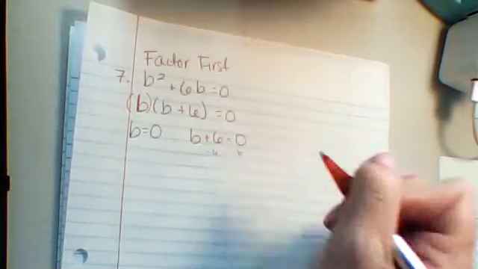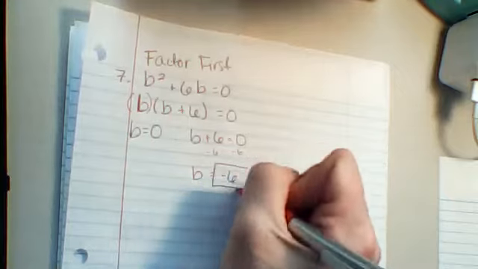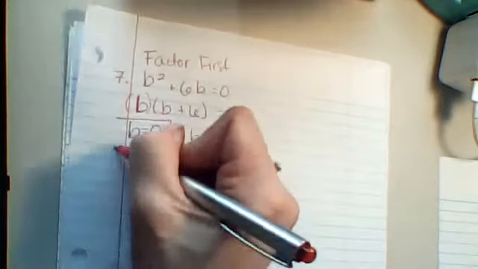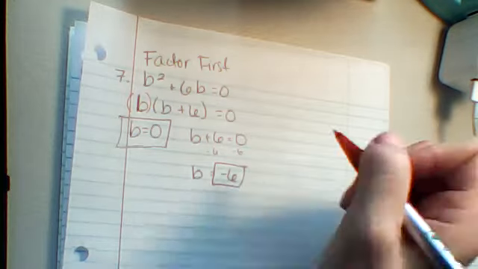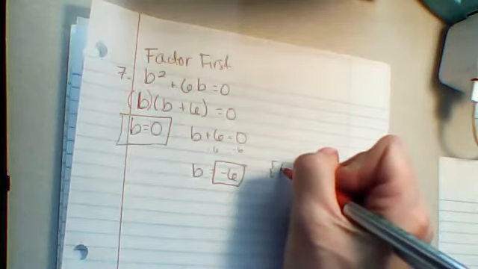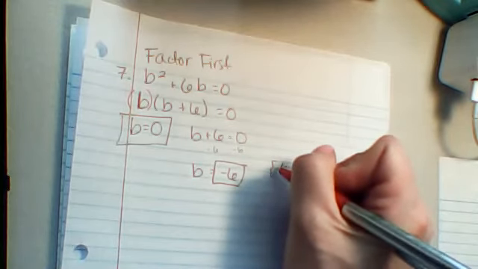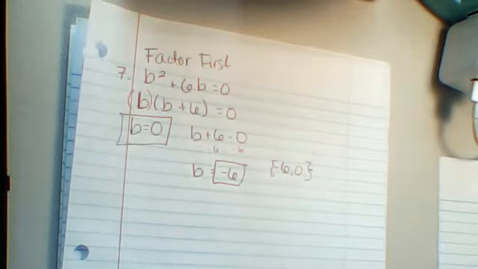We subtract 6 from both sides, and so we get b equals negative 6. So I know b is going to equal 0 or b is going to equal negative 6. Now we can write that in more formal notation. Let's see, I'll go the negative 6 first and then the 0. Okay, you could write it like that also. So that's how we do those problems.